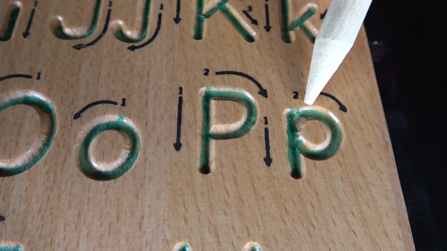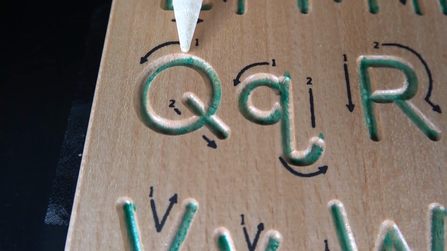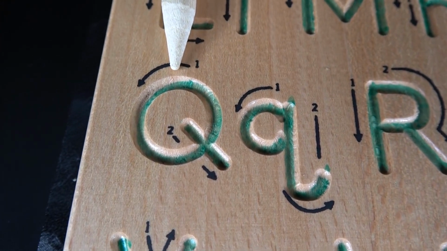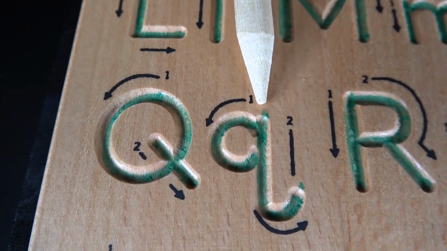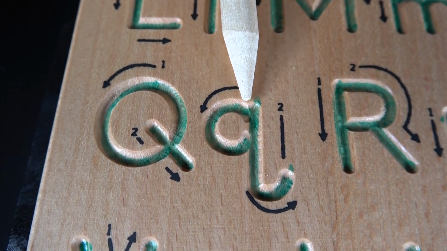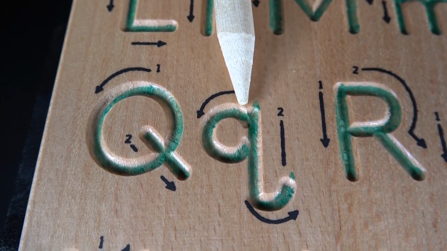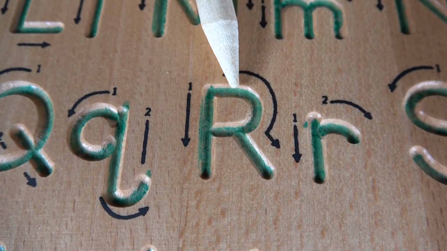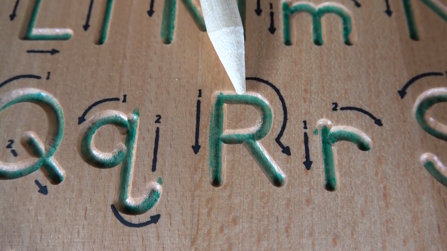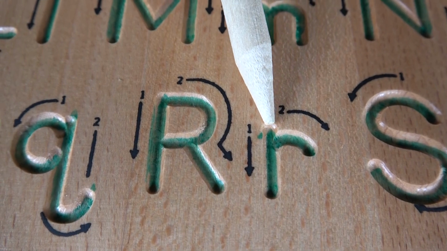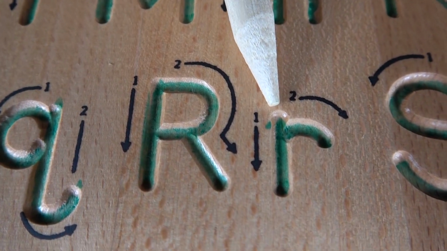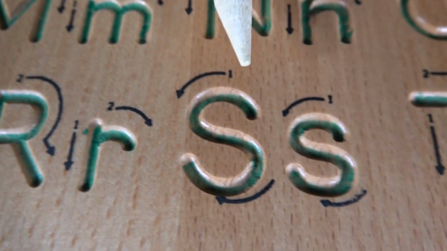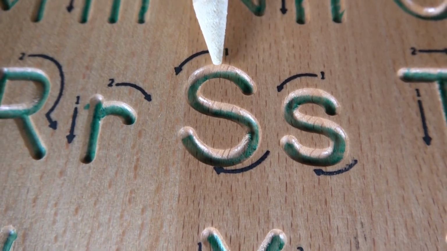It is lowercase letter p. Do you remember what letter is this? It is uppercase letter Q. Do you remember what letter is this? It is the lowercase q. Do you remember what letter is this? It is uppercase R. Do you remember what letter is this? It is lowercase letter r. Do you remember what letter is this?